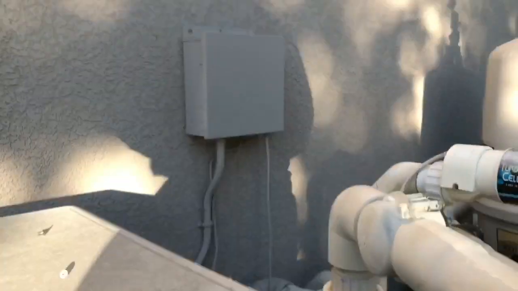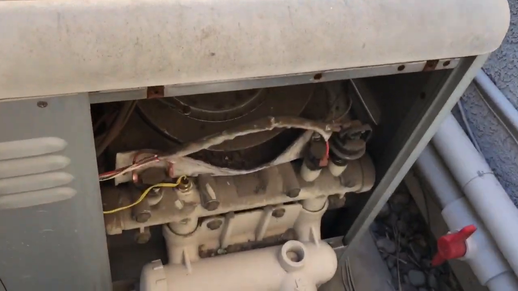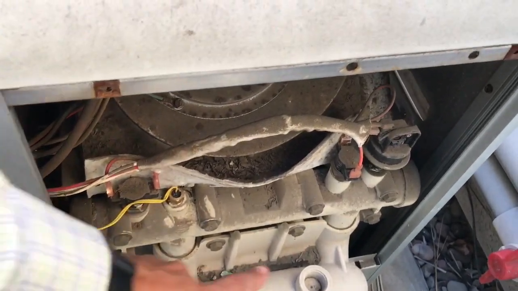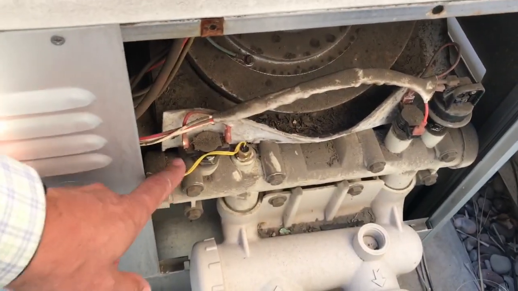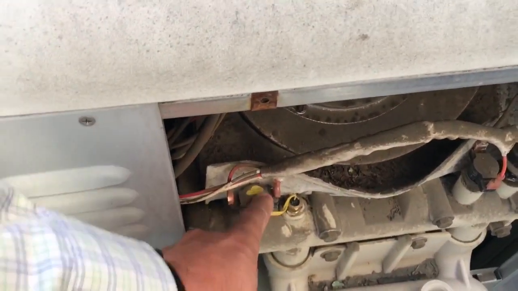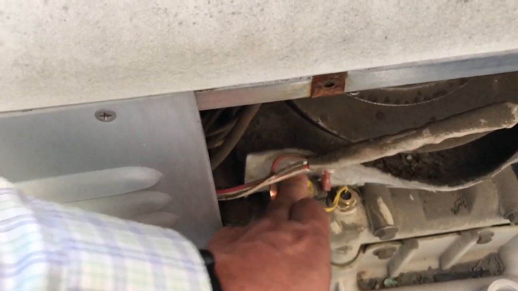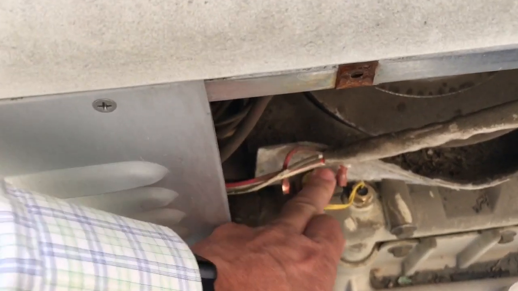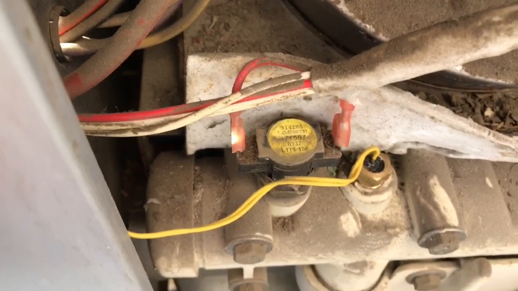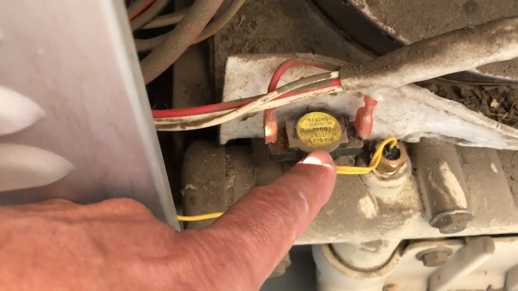Okay, so now we're going to look at the high temperature switch. There's actually two switches on this thing. You can see there's one right here, and then there's another one over here. This one here, I did some research, and this one is the low temperature switch. If you look at it, it's kind of hard to see, but the number on it says 115. There you go, you see that number right there? It's 115. That's the low temp, 115.